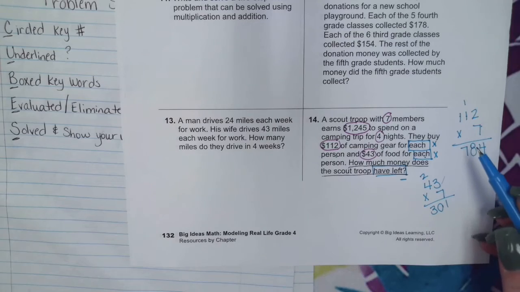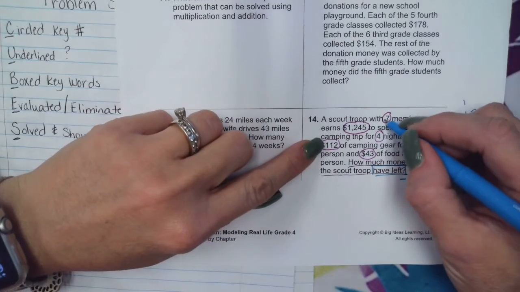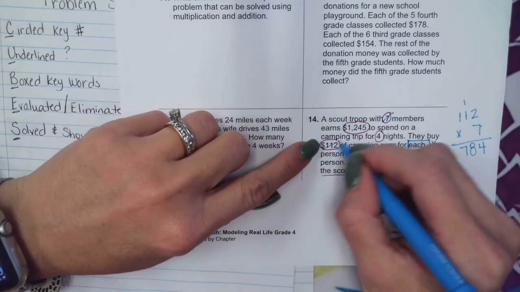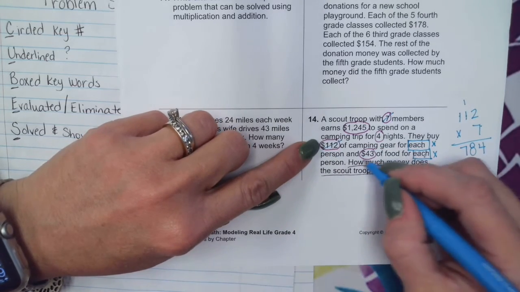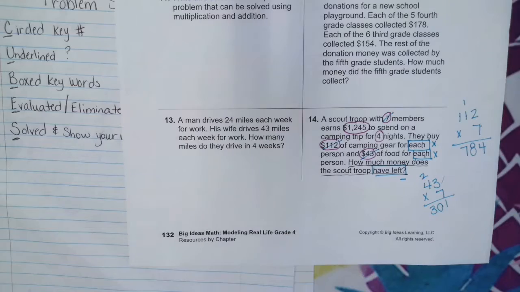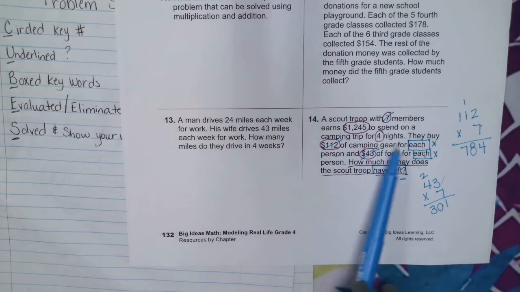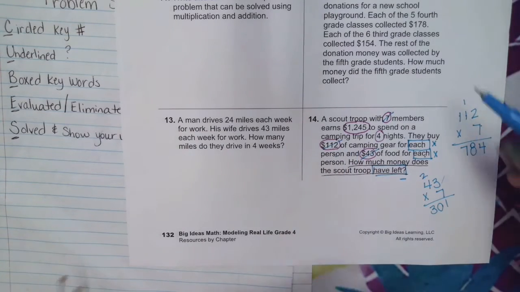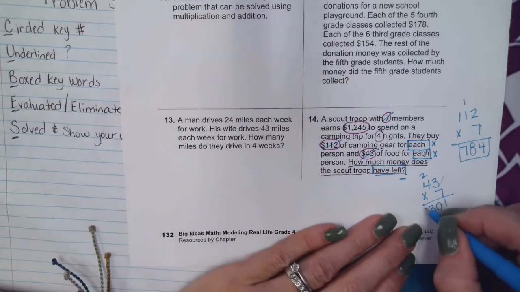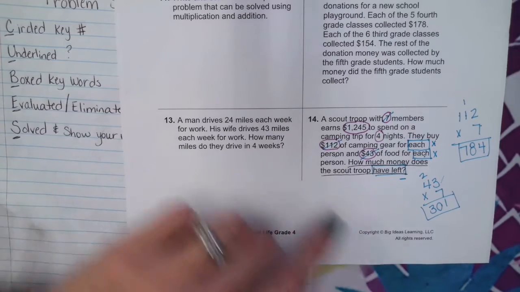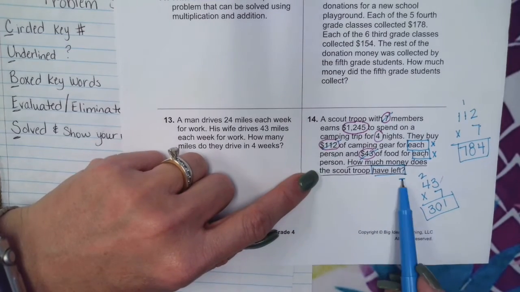So, now let me reevaluate. I've talked about the 7 members, $112, and $43. It earns this much money to spend. They spend this much for the camping gear. They're spending this much on the food. How much do they have left?